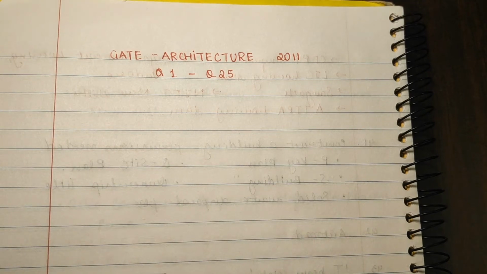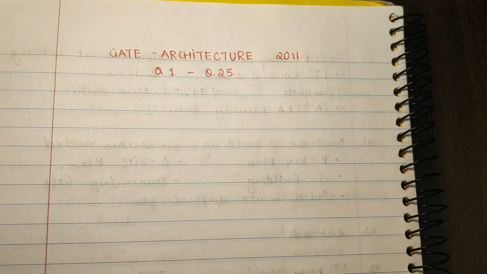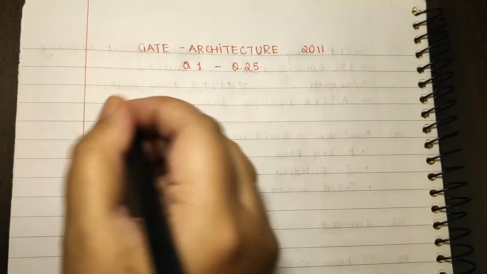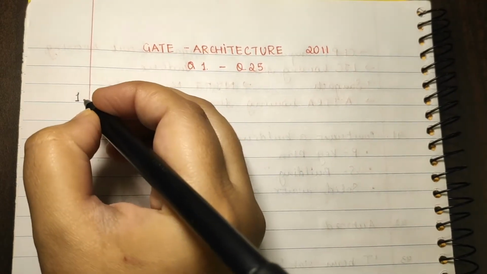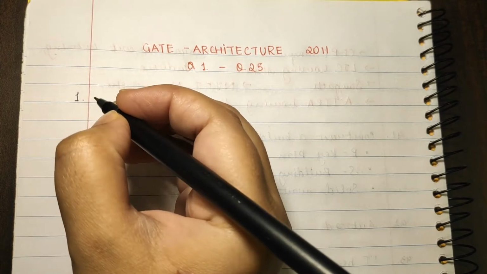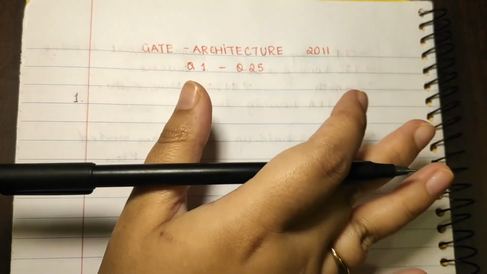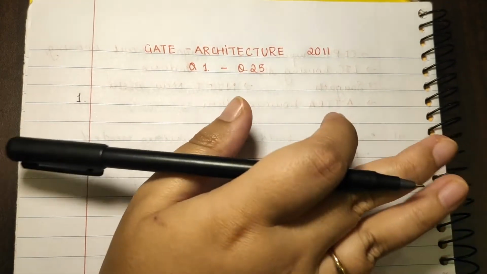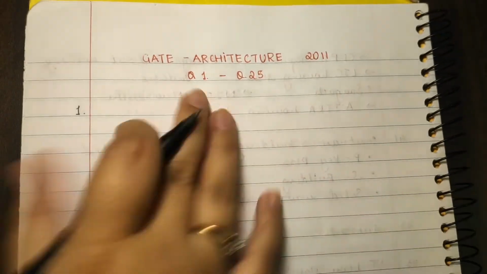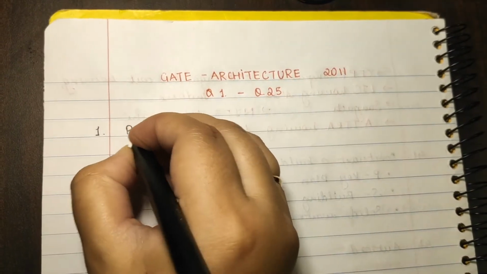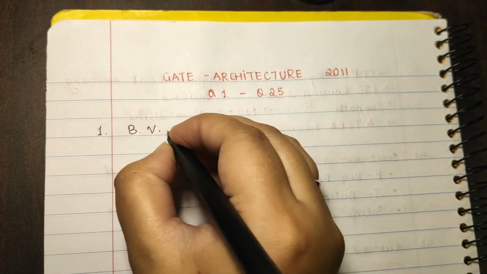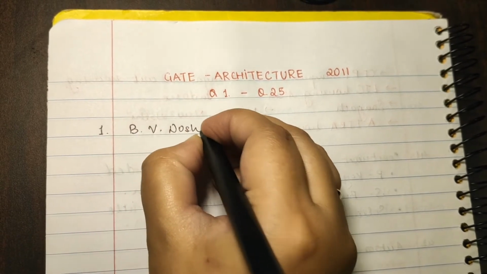We start with GATE question paper 2011, starting from question number 1 to question number 25. So starting from the first question, capital town of Gandhinagar has been designed by dash. So we have 4 options, and I'll just write the 4 options, and then I'll also write what they have designed respectively. So B.V. Doshi.